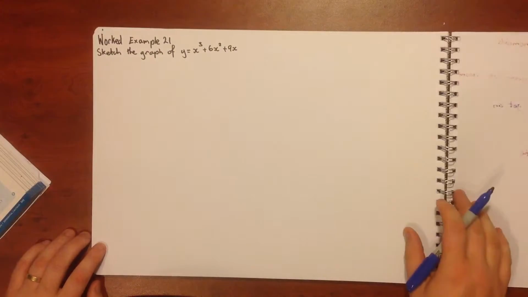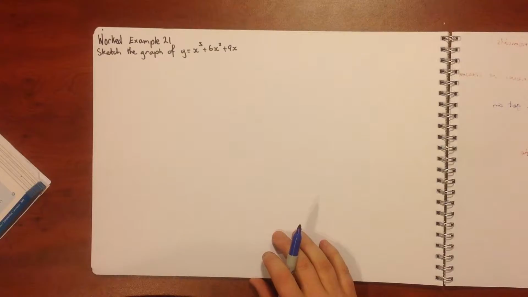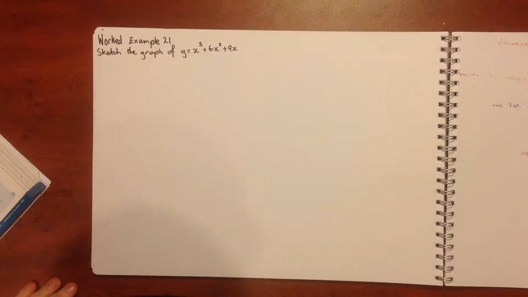Okay, so we're going to have a look at worked example 21. So we've got: sketch a graph of the function y equals x cubed plus 6x squared plus 9x. Okay, and we know our domain is R.